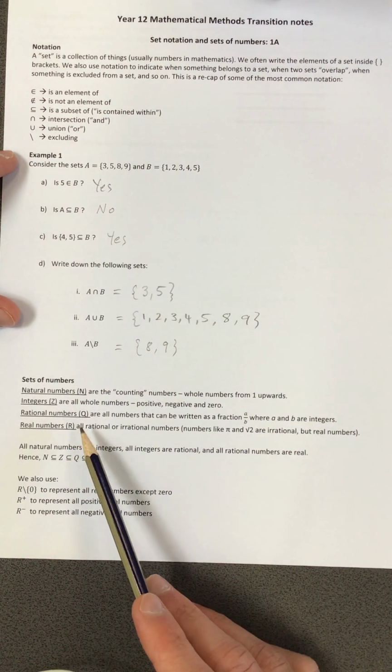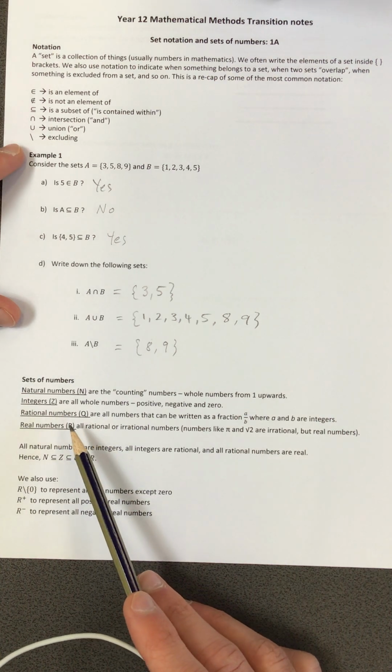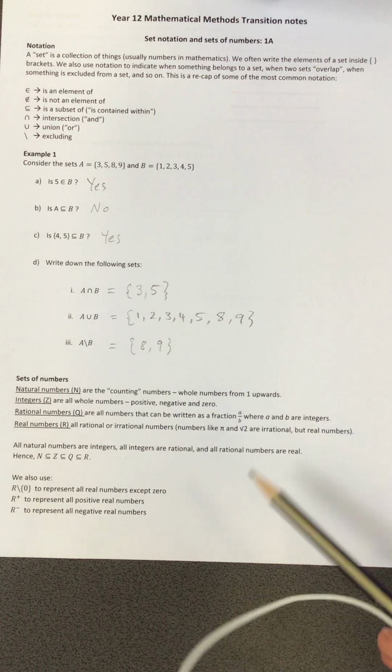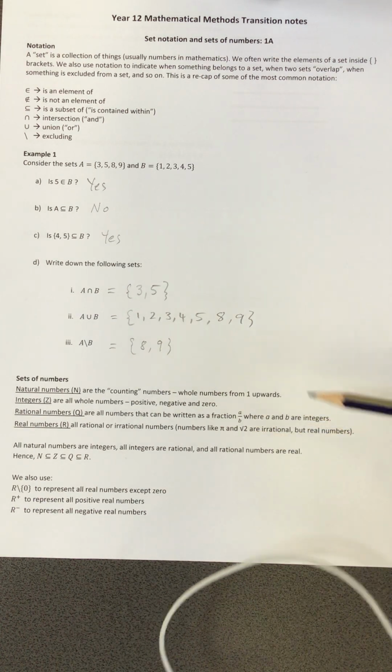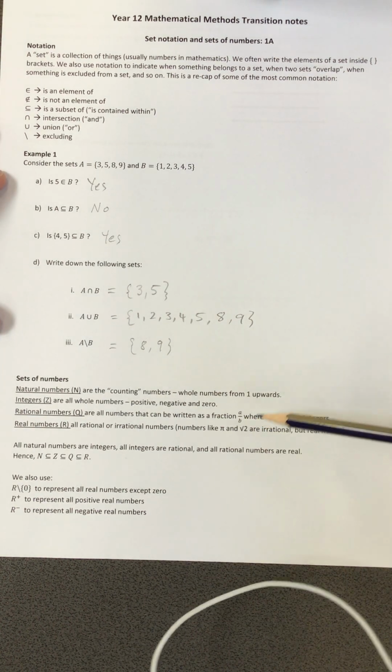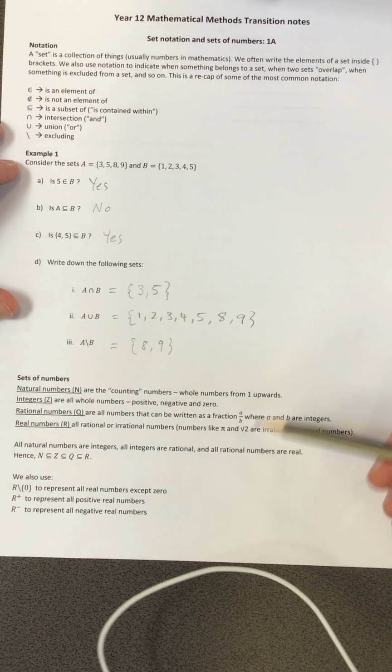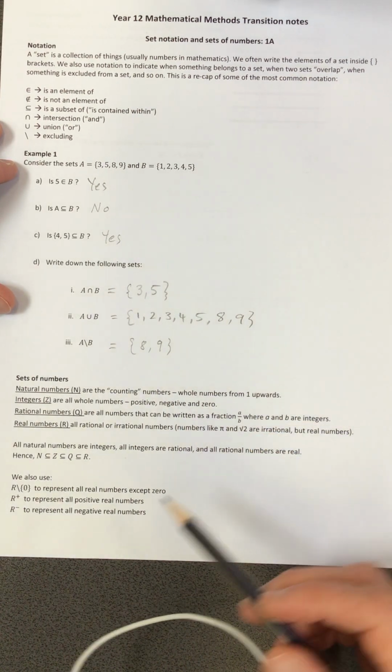You won't see this one as often, but if you see the capital Q, it means rational numbers, and that just means all numbers that can be written as a fraction of two integers, so where the numerator and denominator are both integers. So 2/3 is a rational number, 7 over 12 is a rational number, and so on.